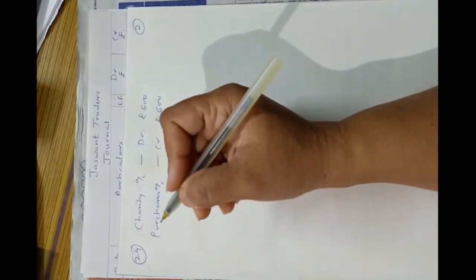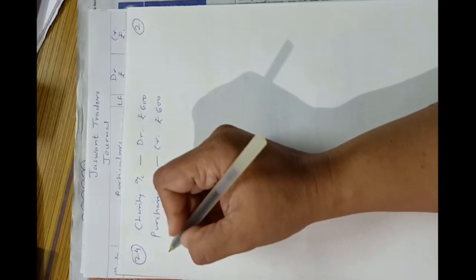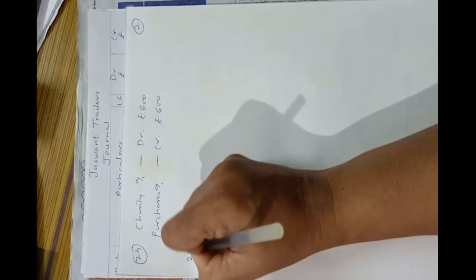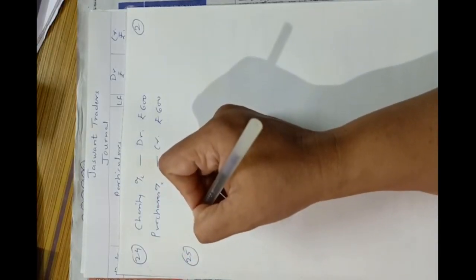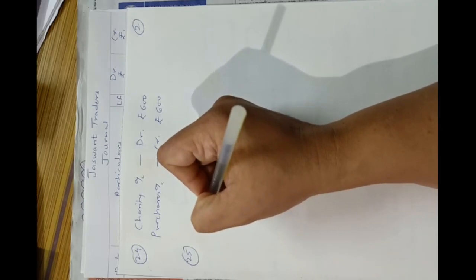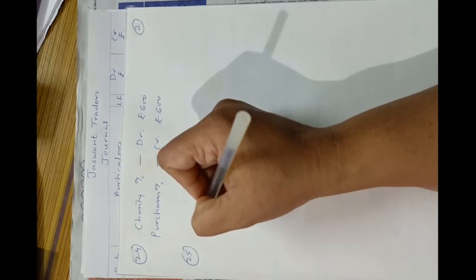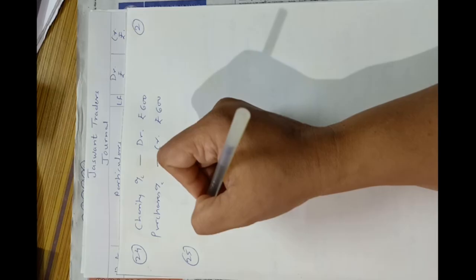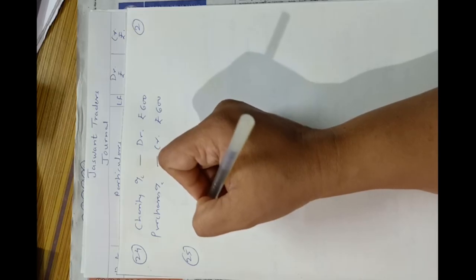Now the next entry of 25th April. Purchased a bike for rupees 40,000 for personal use and payment made by check. It means we have used our bank balance for our personal matter, that is purchasing a bike. Okay, so we have used 40,000 from our bank account for personal use.